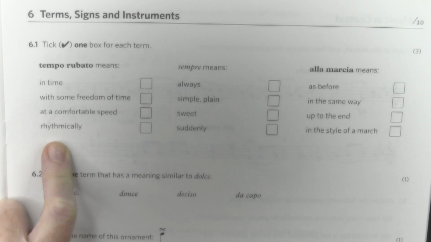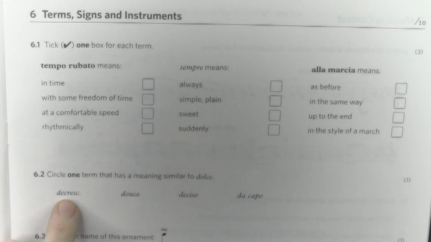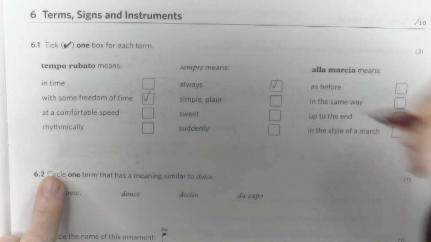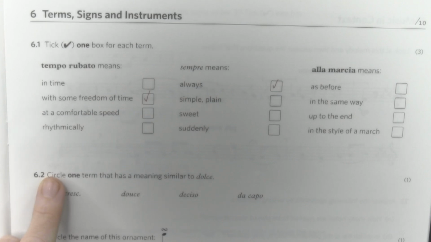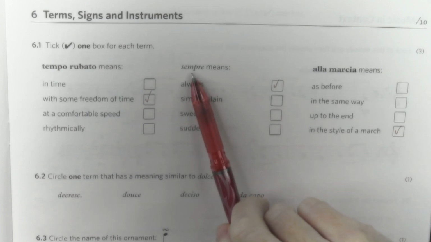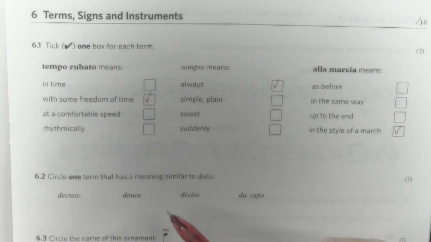Tempo rubato. Okay, rubato means stolen. It means that we need to fluctuate the beating in a free way. So we don't have a strict beating to follow, although we do have it, but it's complicated for me to say it. So I would say with some freedom of time. Sempre means always. And alla marcia, like march, yeah, in the style of a march. Do you look for assonance? If you speak Spanish, siempre is the same. Yeah, so do look for these things. Rubato is difficult, but yeah.